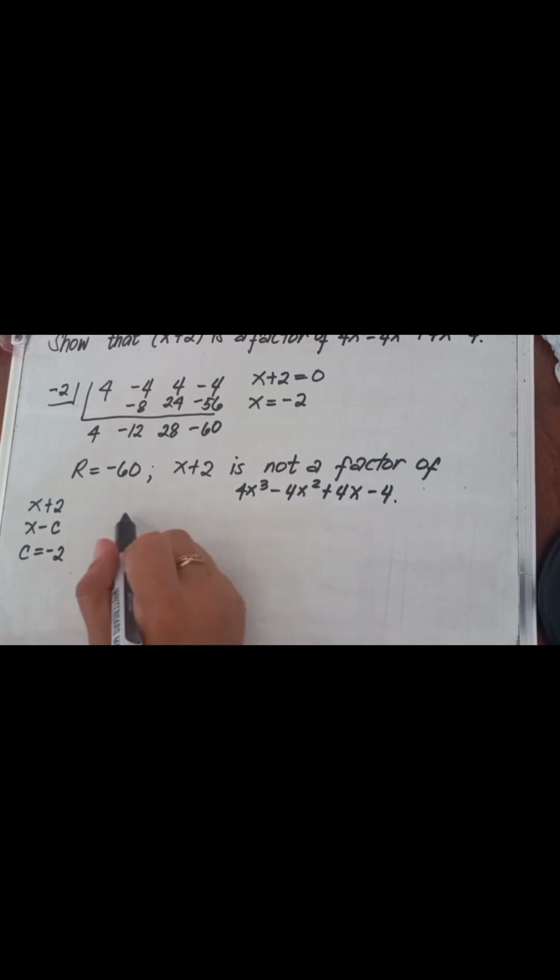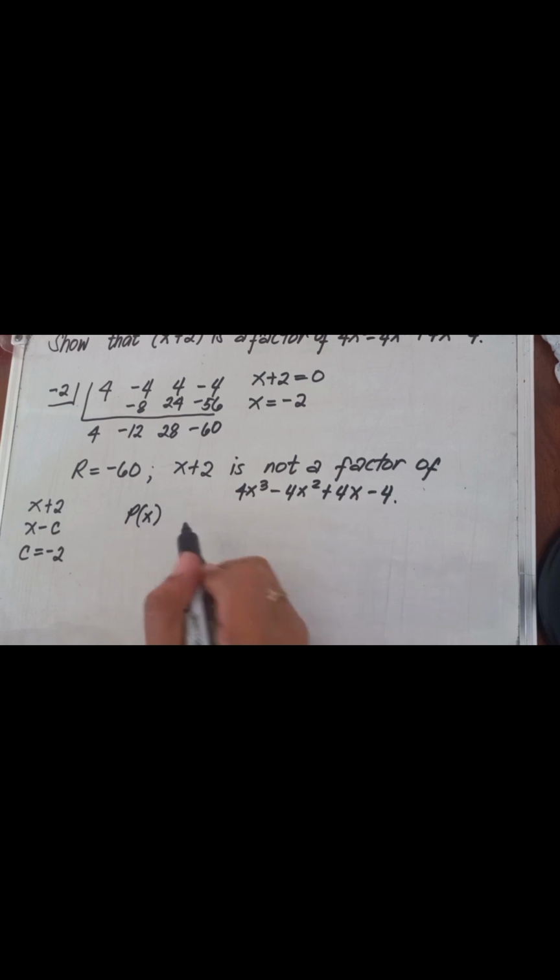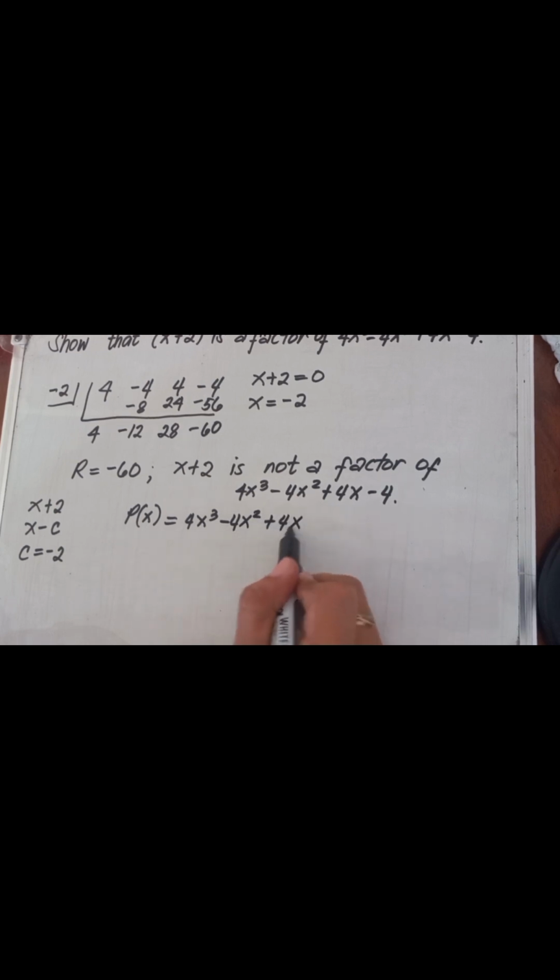So what if we substitute the value of c? Now again, our divisor is x plus 2. So the format of our divisor is x minus c. Therefore, c is equal to negative 2. Our P of x is 4x cubed minus 4x squared plus 4x minus 4.